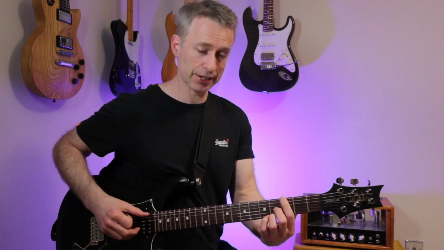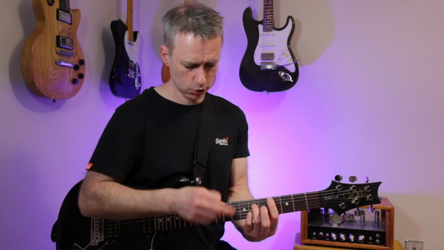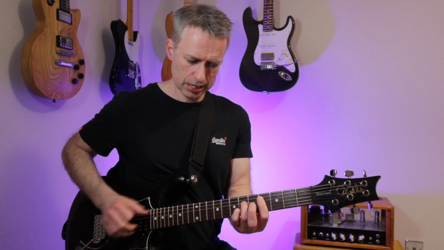So if I play the G7 flat 9, there's an A flat. In this chord, there's an A flat. Look at this note here in the chord. This is a note of B.